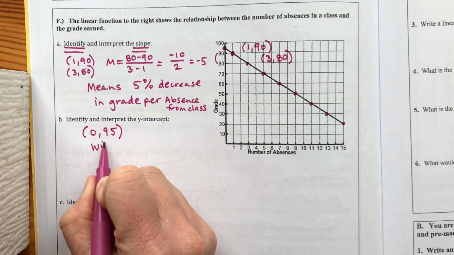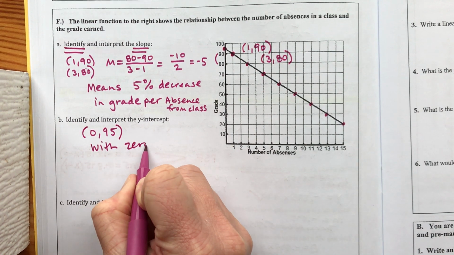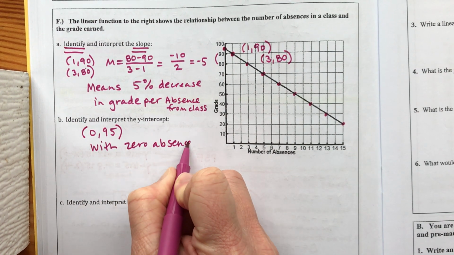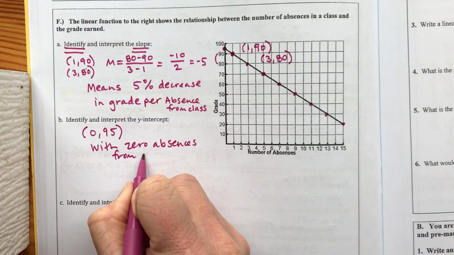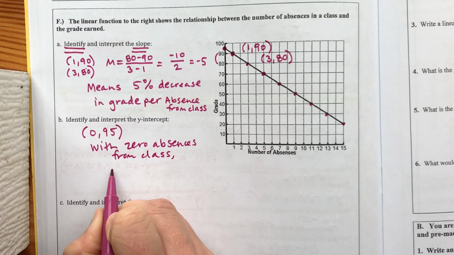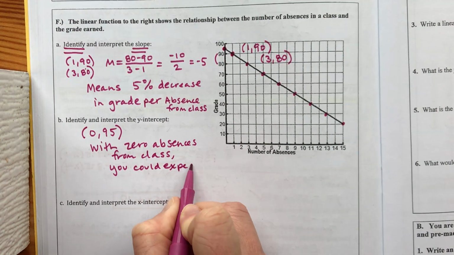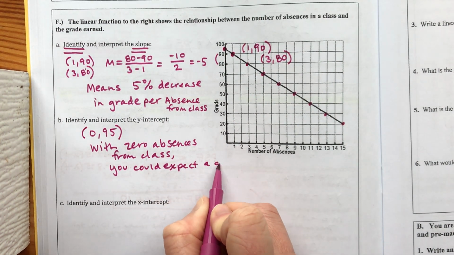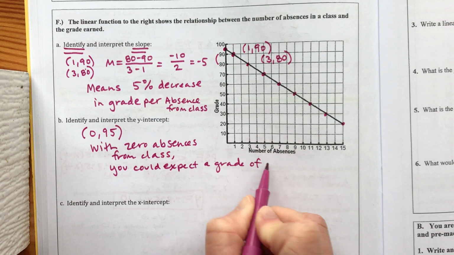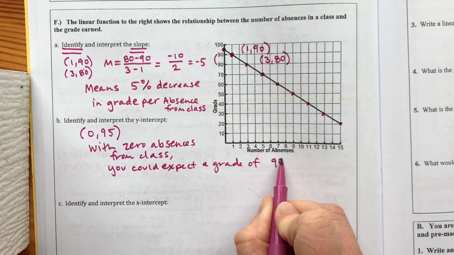So with 0 absences from class, you could expect a grade of 95%.